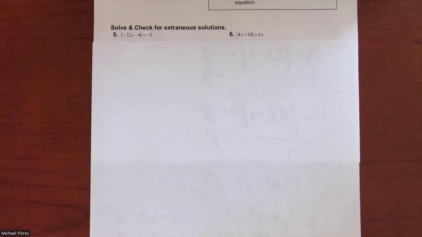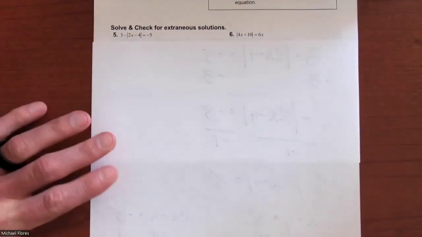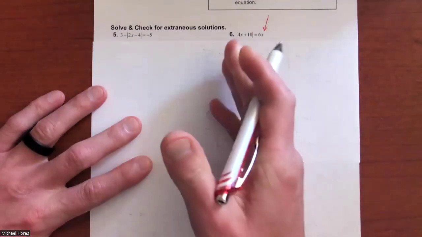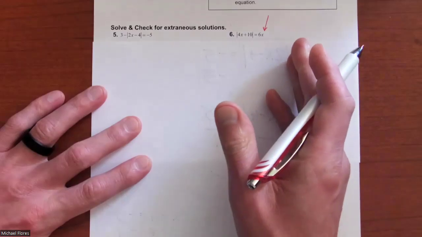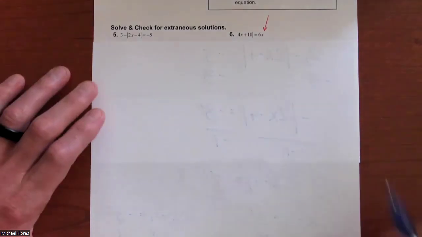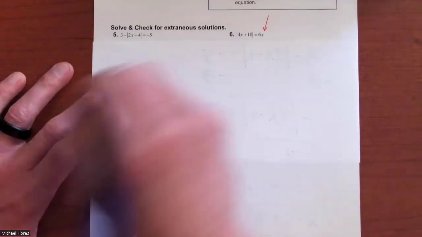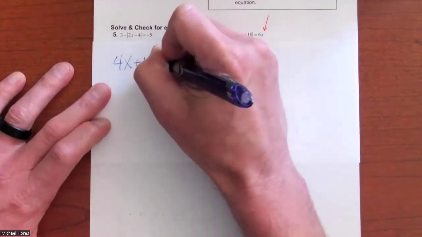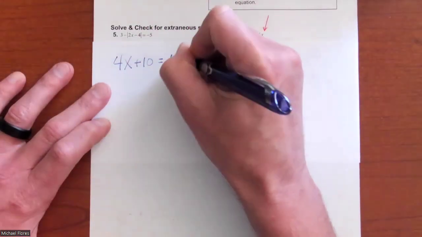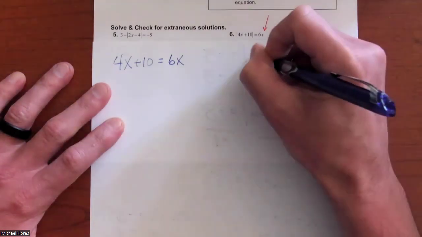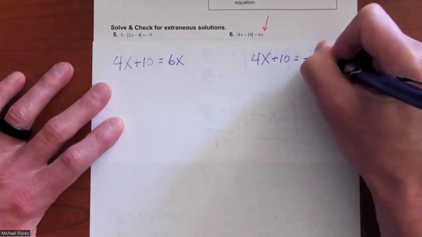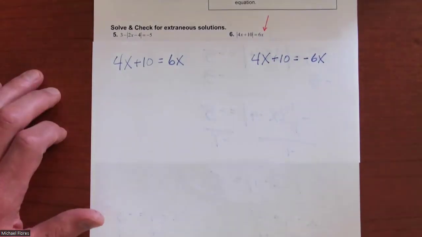Example 6. Oh my goodness. What do you notice about this one that's different from all the other ones? We have an x on the right side of the equal sign. Approach with caution. Now, the absolute value is isolated, so we can create our two problems. There's the first one. Now let's do the second. There's the second. Let's start solving.